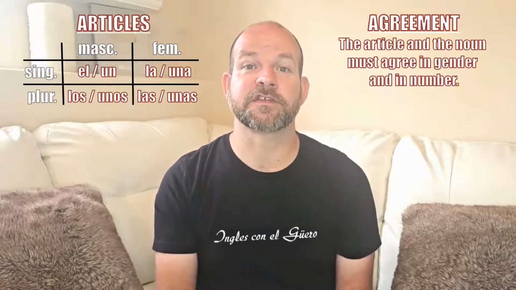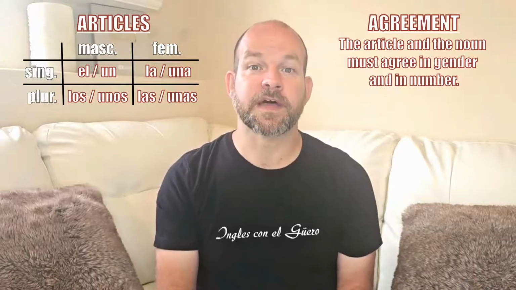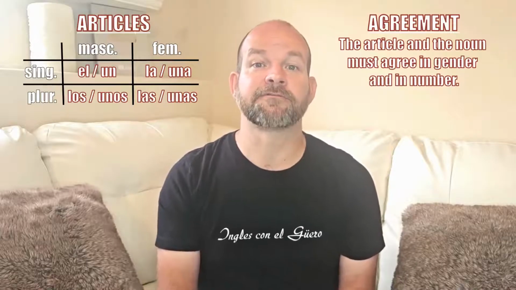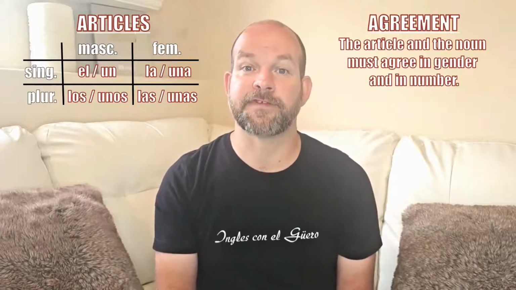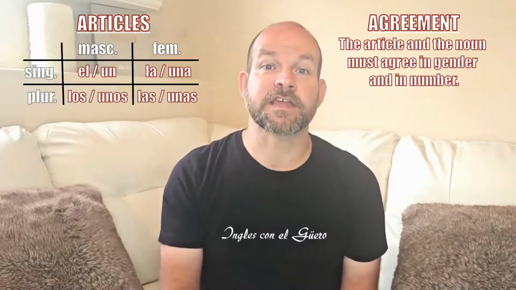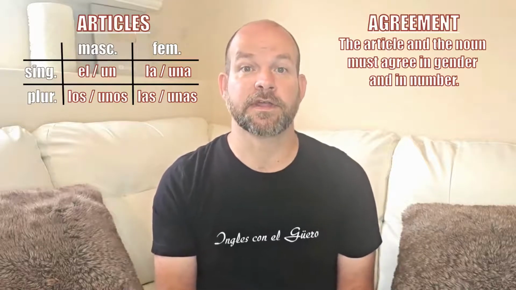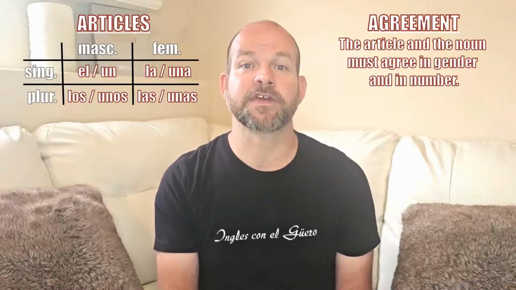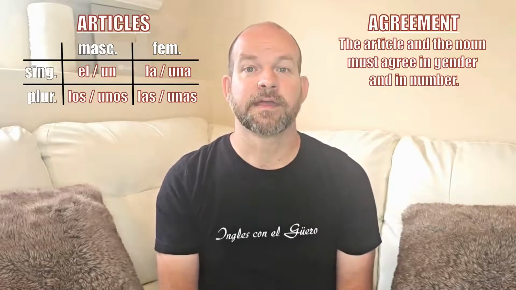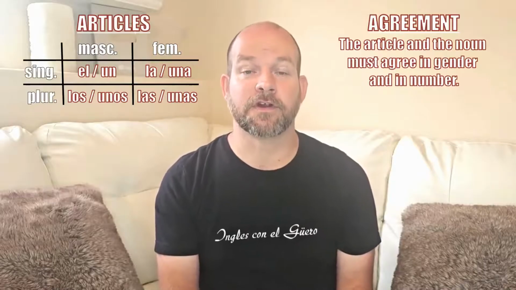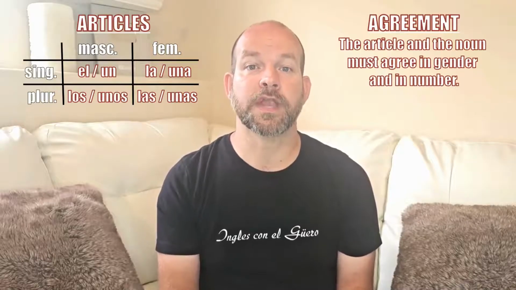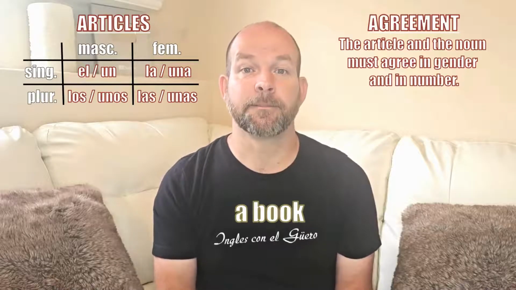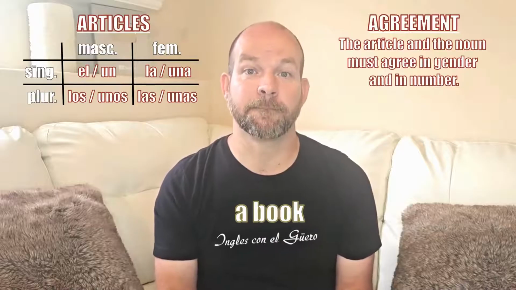In Spanish, this is not optional. You must use the masculine articles for a masculine noun, the feminine articles for a feminine noun, the singular articles for a singular noun, and the plural articles for a plural noun. Everything must agree. Now, it's the same with the other articles. Un, una, unos, unas. What if I want to say a book instead of the book?